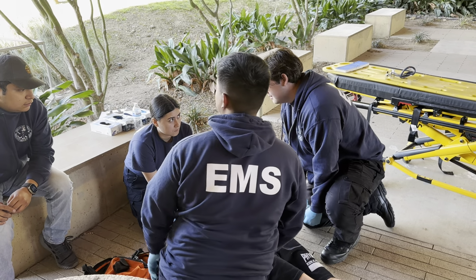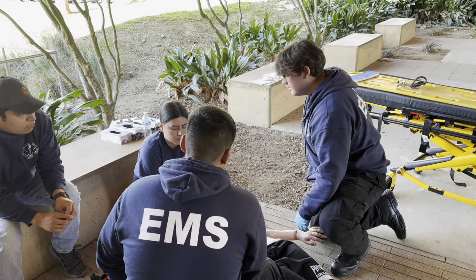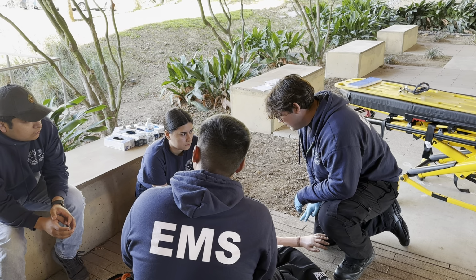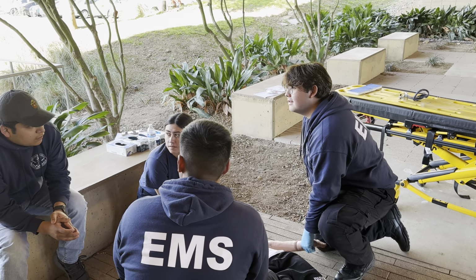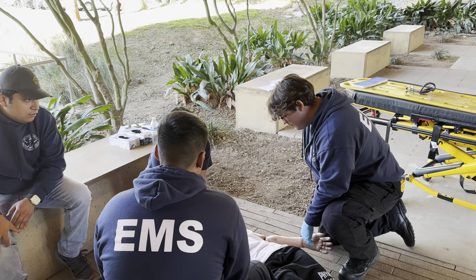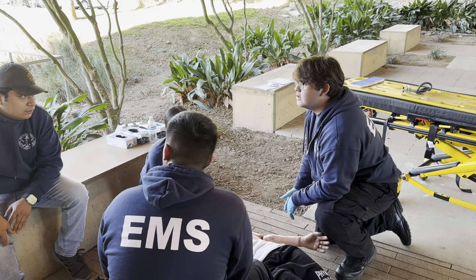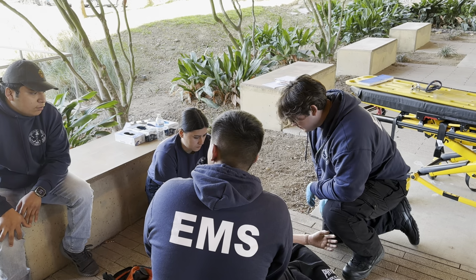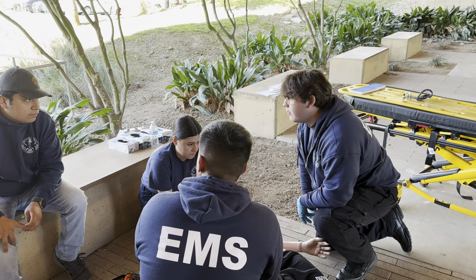We're not checking PMSCs at this point, just circulation. So what else are we looking for under C? Skin signs. What are we looking for in skin signs? The color, the temperature, and the moisture. It's going to be normal, a little clammy, and normal temperature. Okay. And then first transport.